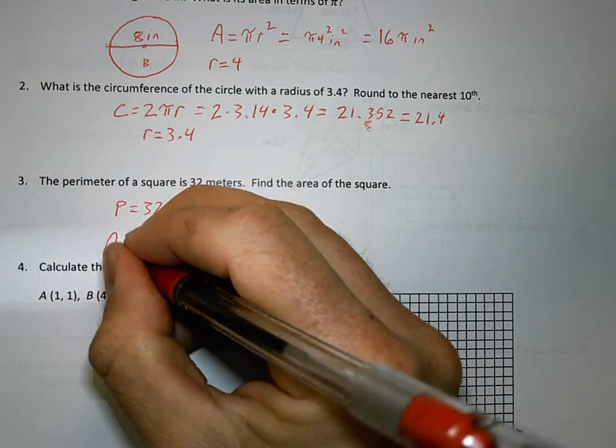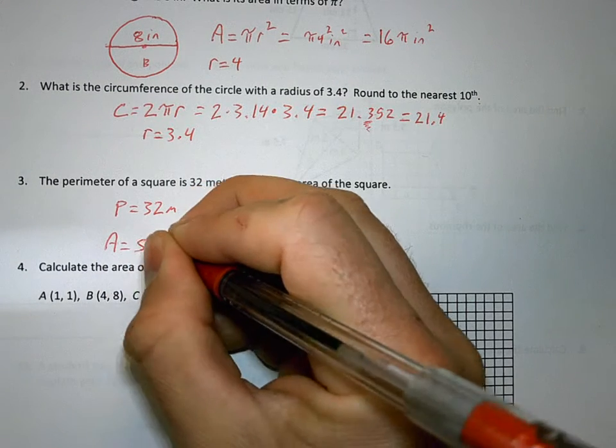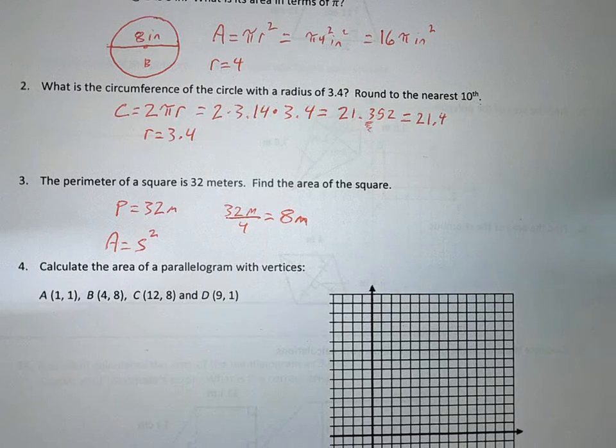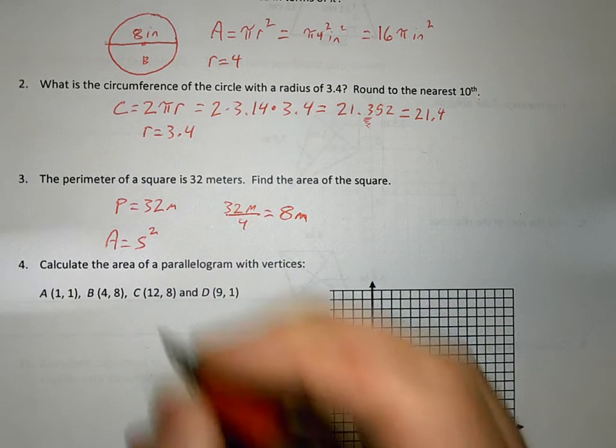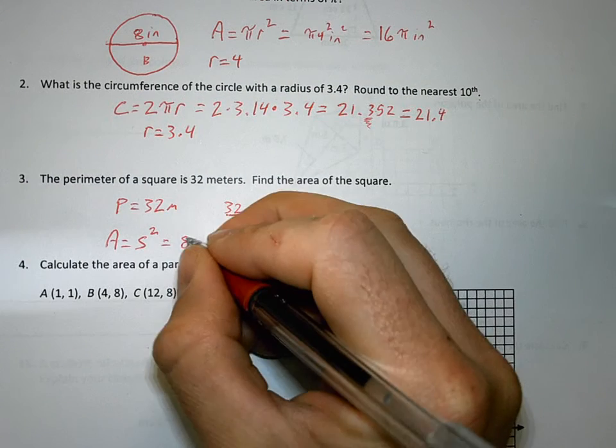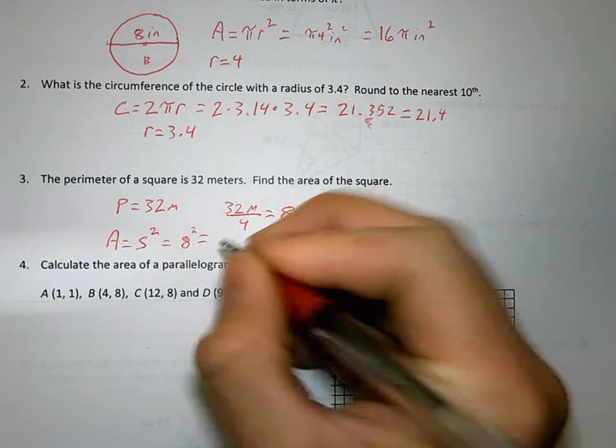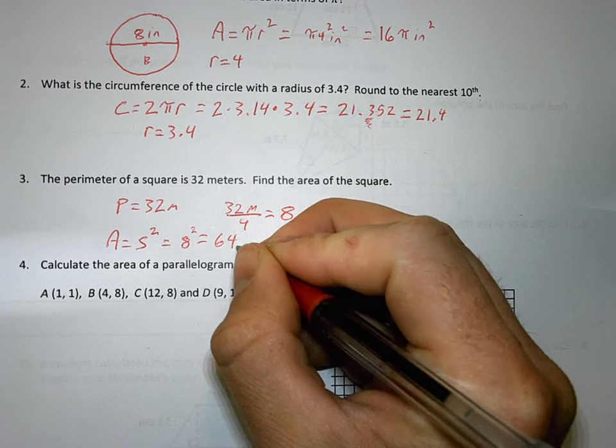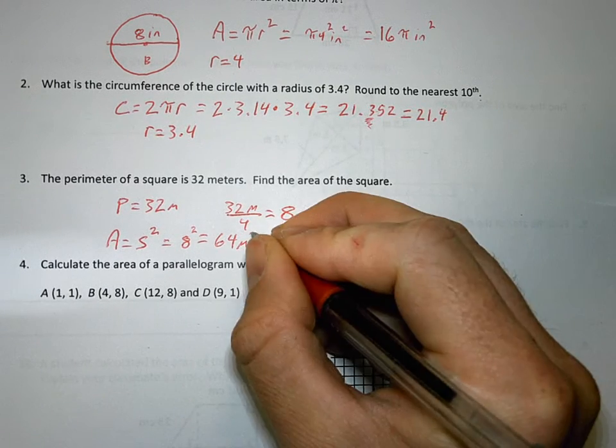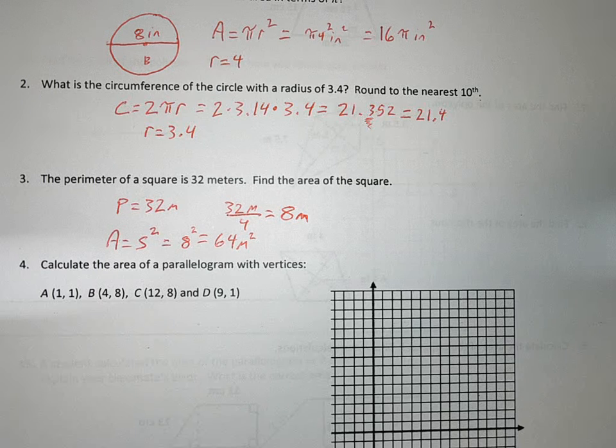So the area for a square is the side length squared. So 8 squared, 64 meters squared. Cool beans.